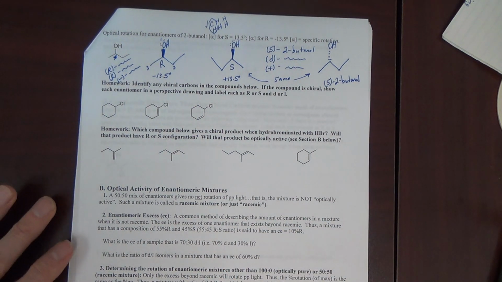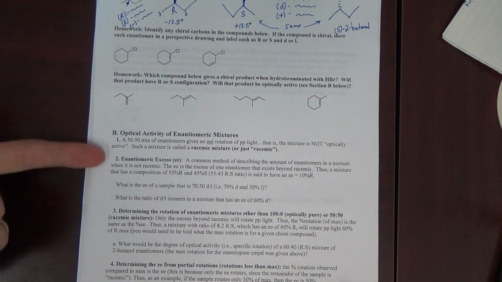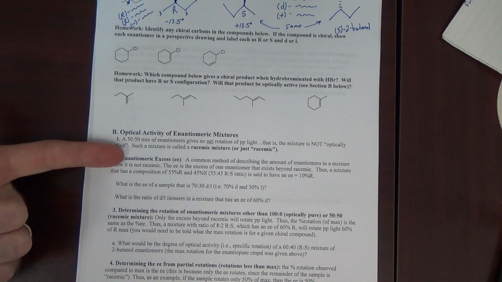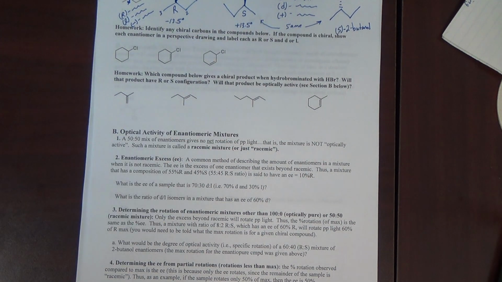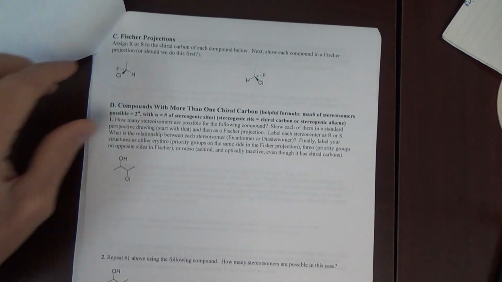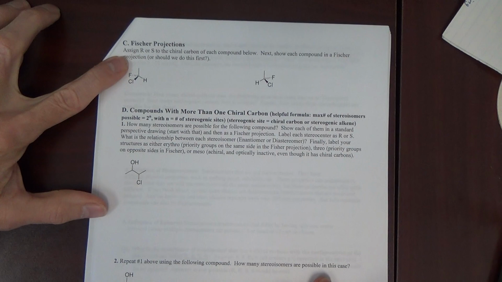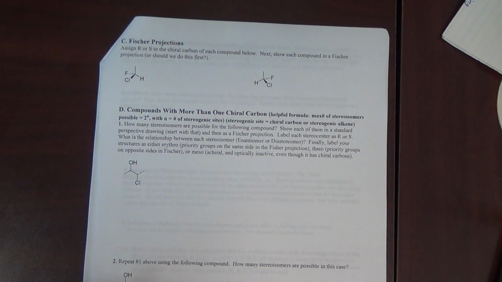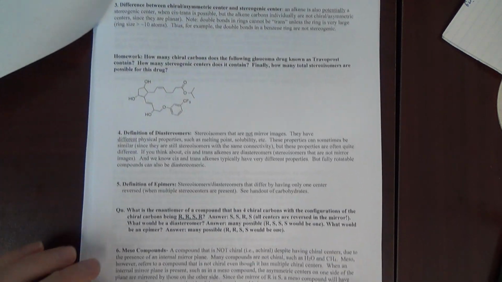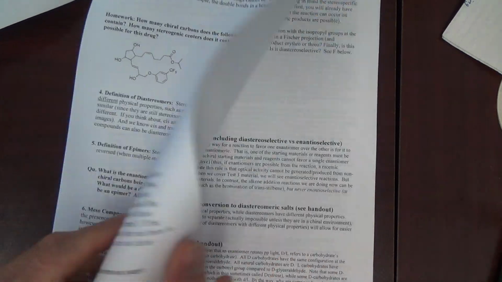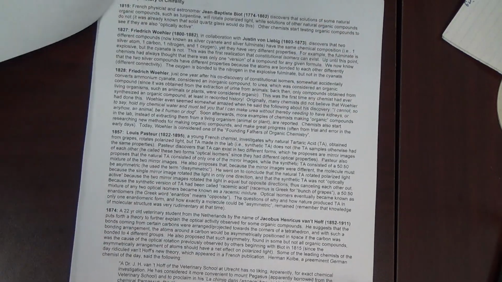In one of the next videos, we'll get into topic B here, more about optical activity of enantiomeric mixtures. We'll then be moving ahead, and one of the future videos will also focus on Fischer projections. And there's a variety of miscellaneous things for us to discuss throughout this handout.